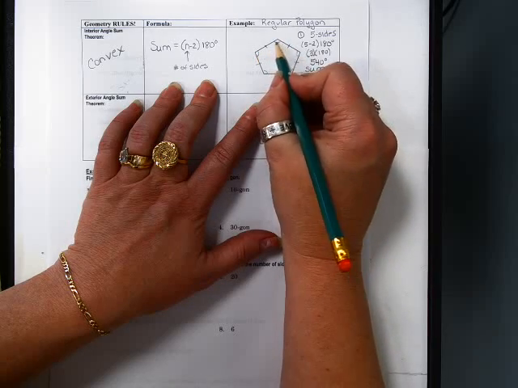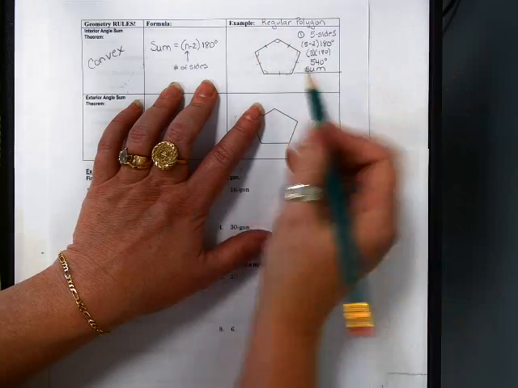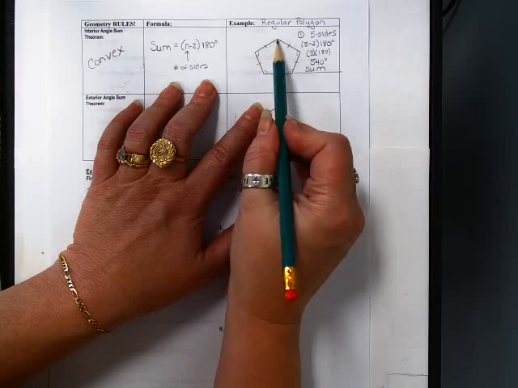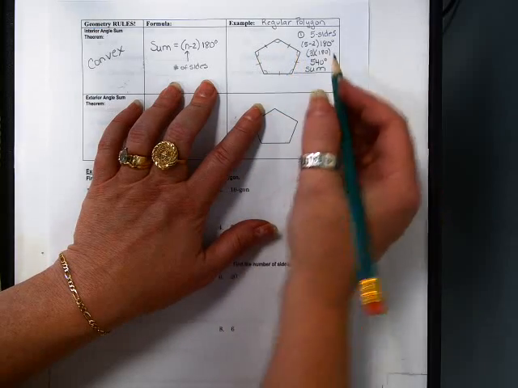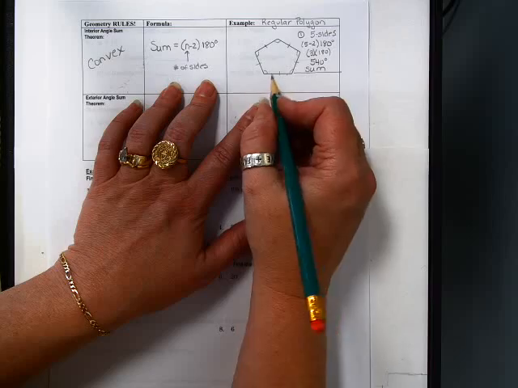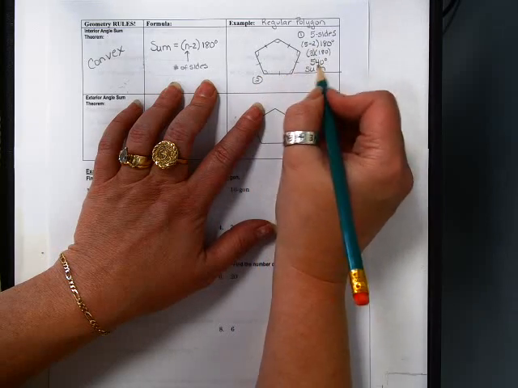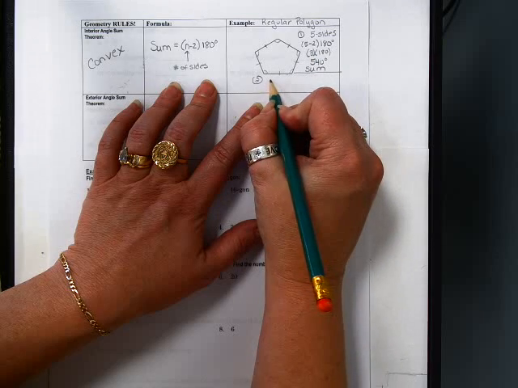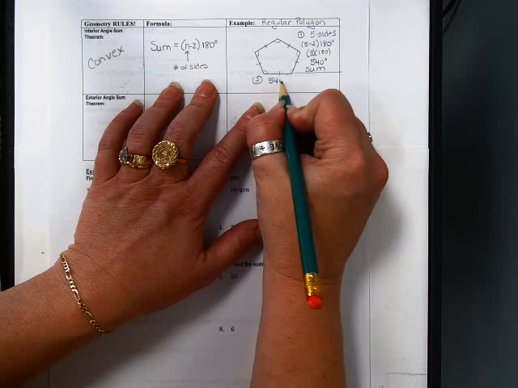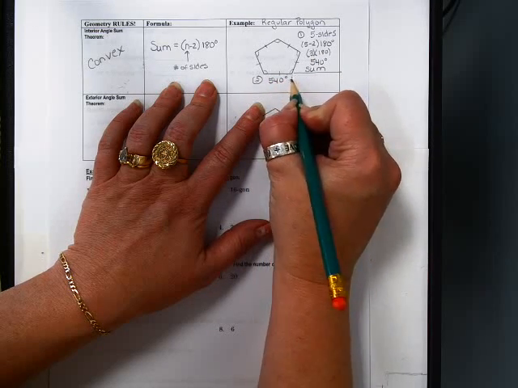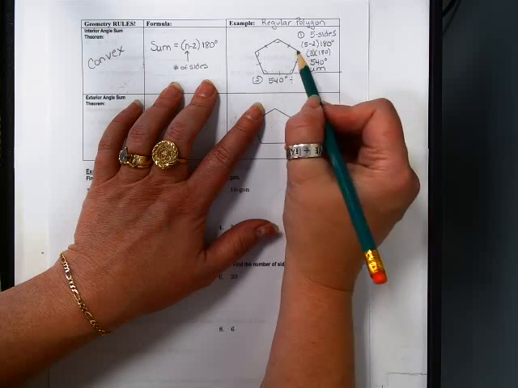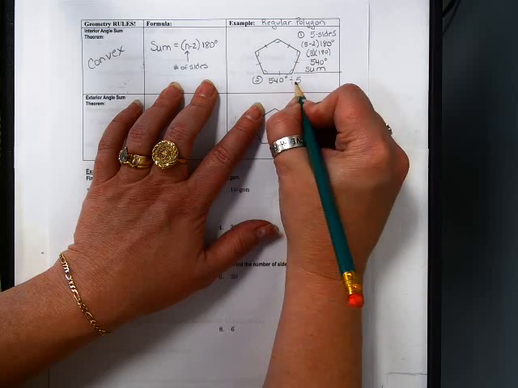But let's find out how much one of them is worth. Okay, since all of them are the same, and there's 5 of them, if I want to know what one of them is equal to, this is number 2, we are going to take the sum, 540, all of them added together, and we're going to divide by however many there are. 1, 2, 3, 4, 5. So there's 5 of them.